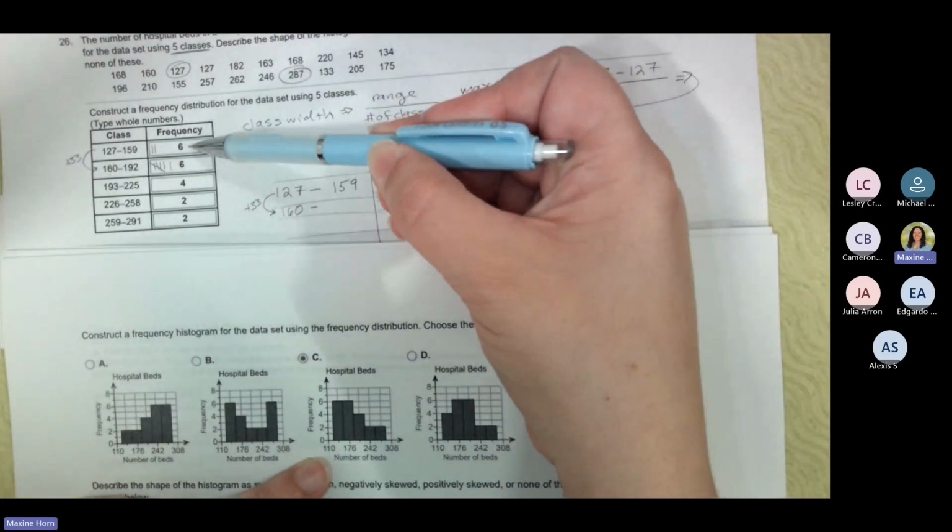Okay, so there's several different ways that you can label them. If this is multiple choice, it's a lot less work, right? Because what you can do is you can go through and say, okay, I need the frequencies to be 6, 6, 4, 2, and 2. So we say, oh, well, the frequency on this first one is 2.